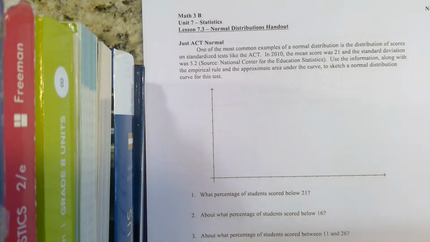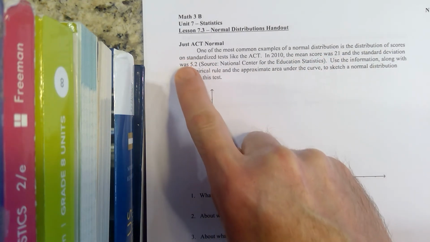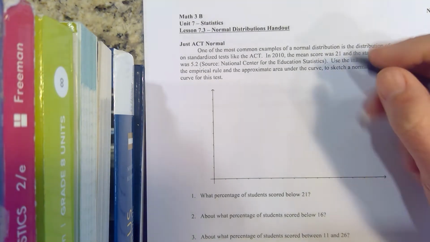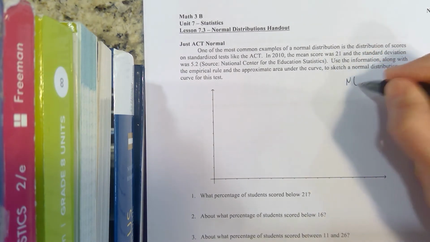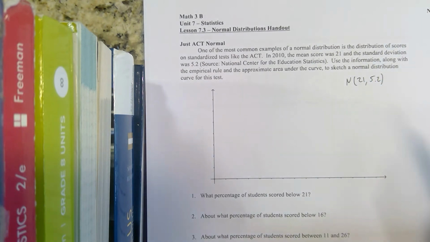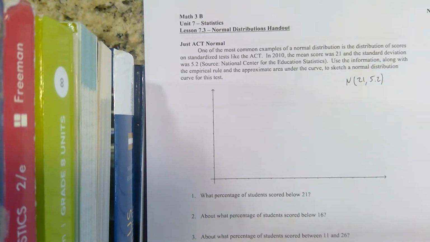Okay, as I mentioned earlier, SAT, ACT scores are normally distributed. A lot of people get kind of average scores, and then a few people get really high and a few people get really low. So here we go. The ACT back in 2010 had a mean of 21 and a standard deviation of 5.2, and it was normally distributed. Okay, so I can take all of those words and abbreviate with that.